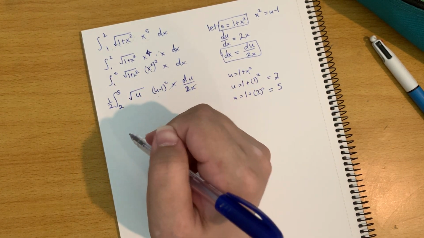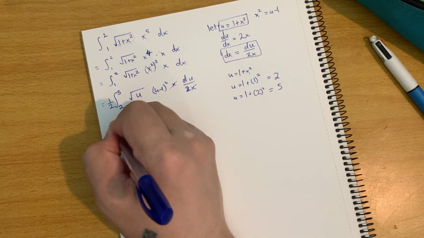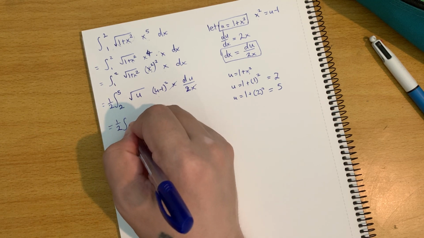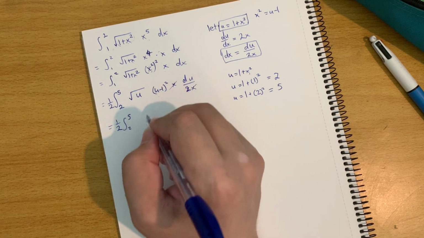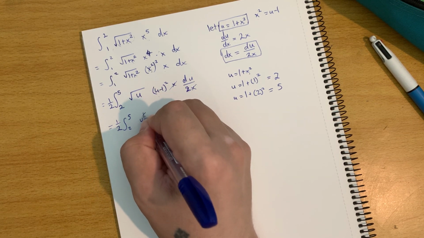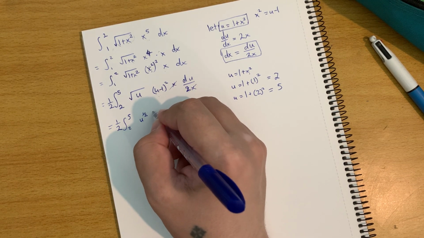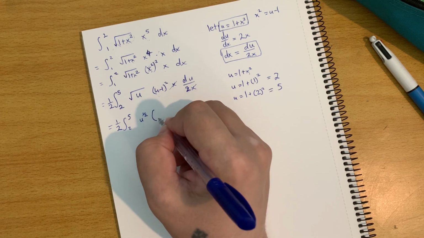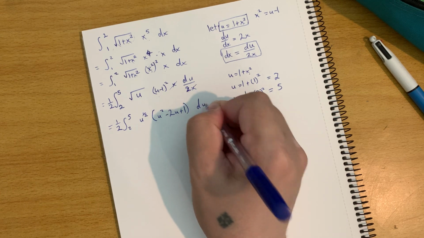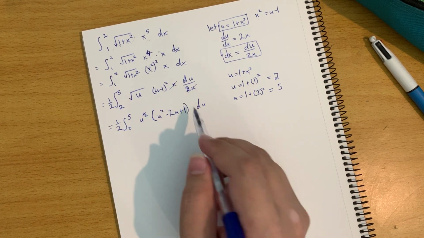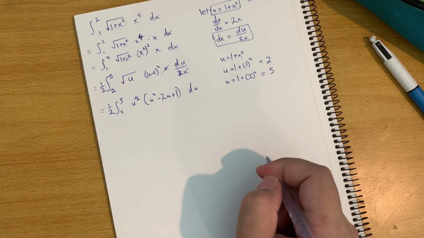I'm going to expand this next. Equals a half, integral from 2 to 5, right, new limits. I'm going to put this into the other form, which is u to the power of a half. And you'll see why in a moment. This becomes u squared minus 2u plus 1. This is du, right? This 2 became here. These x's cancelled. I'm left with a du. This expanded. This is u to the half.